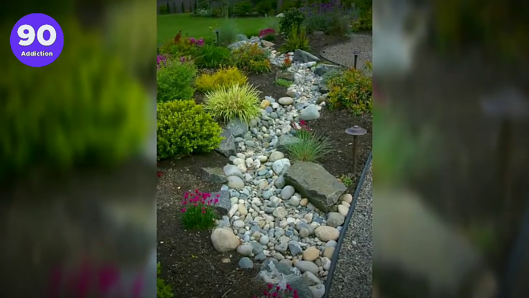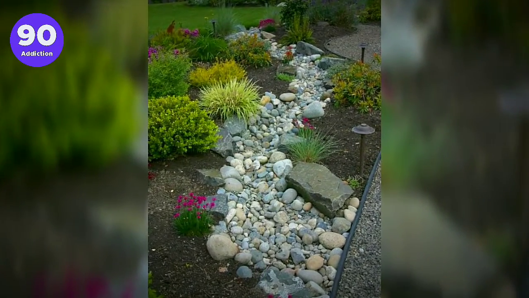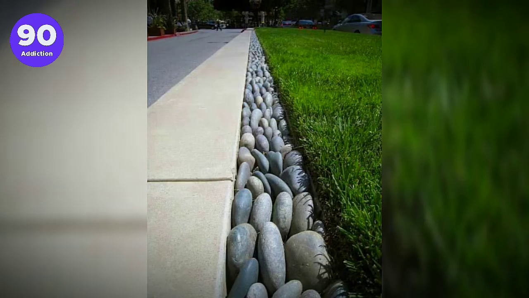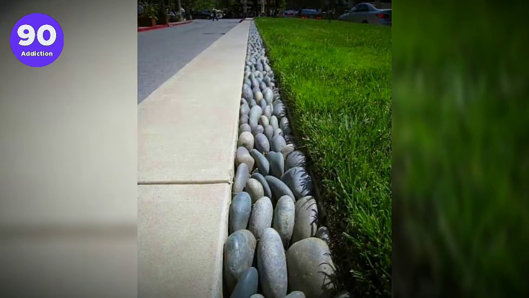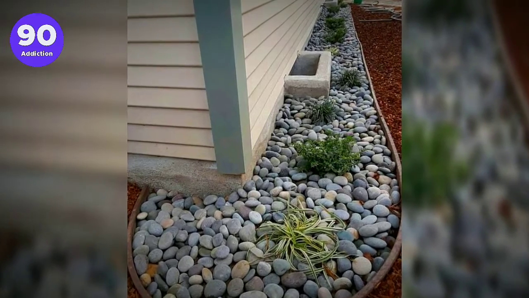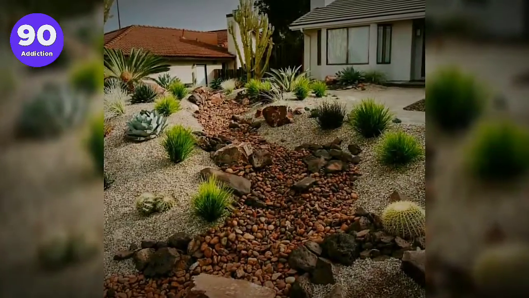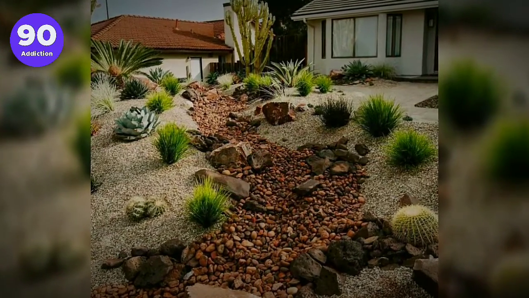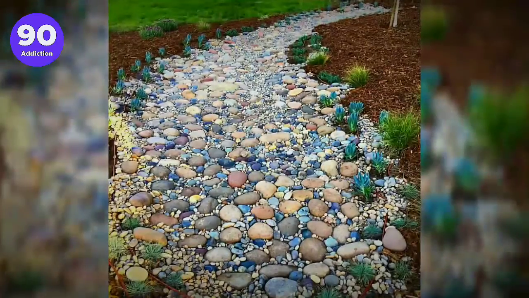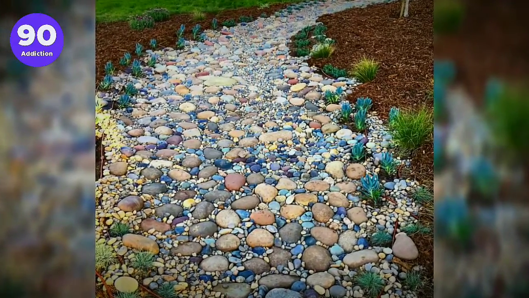Add a water feature. If you have a pond, fountain or other water feature in your yard, use river rock to create a natural look surrounding it. It will help to make the water feature stand out and create a peaceful and calming atmosphere.